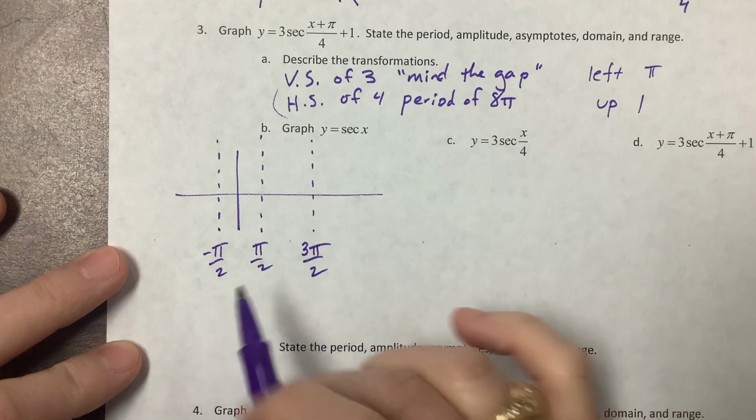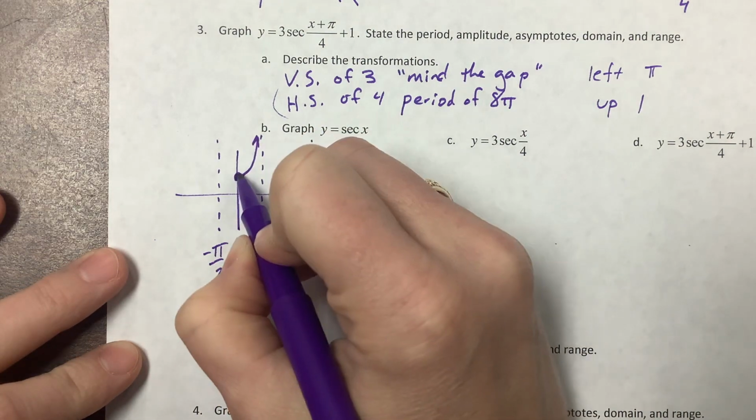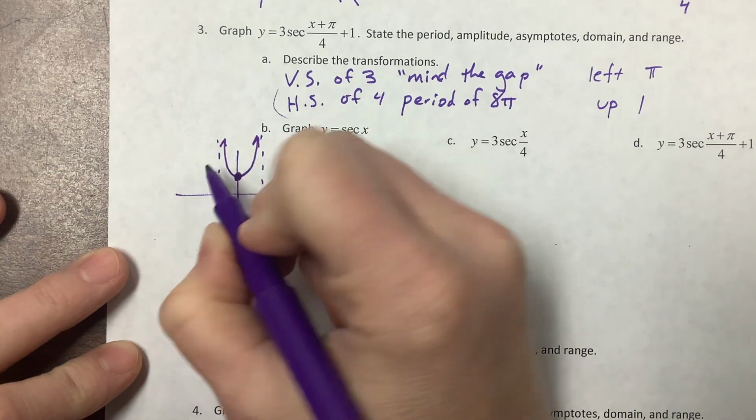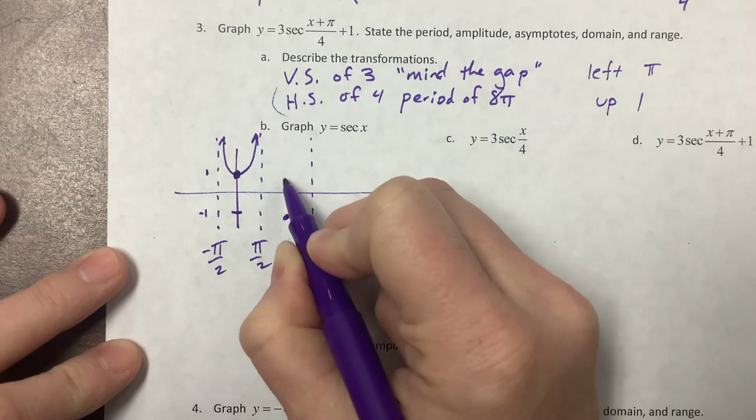So notice that, okay, so then it has the point (0, 1), and it opens up. And maybe we should label that that's a 1, and then it's going to go as low as -1 over here at, this is pi.